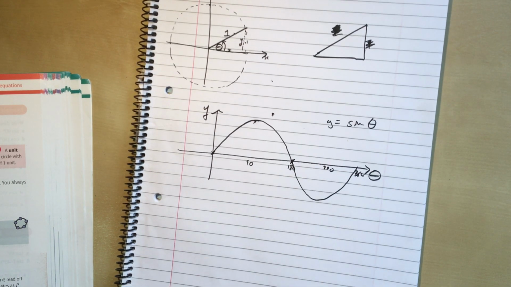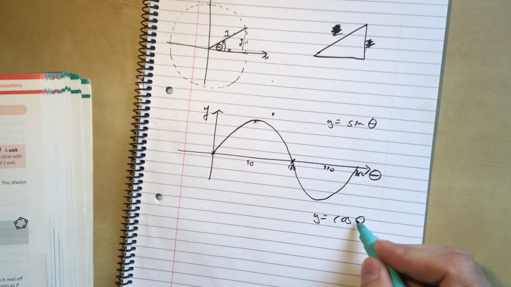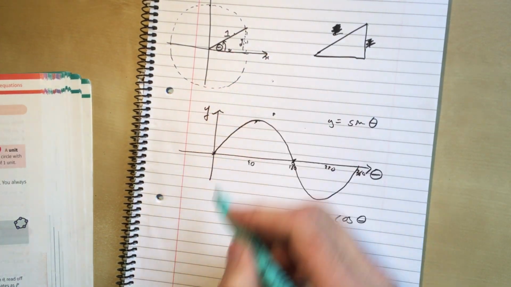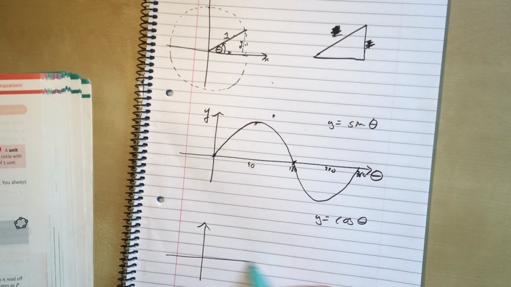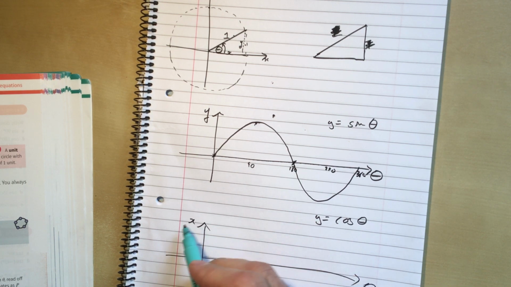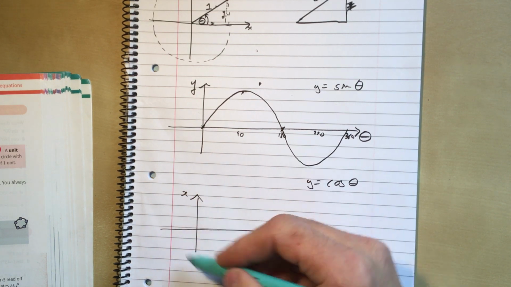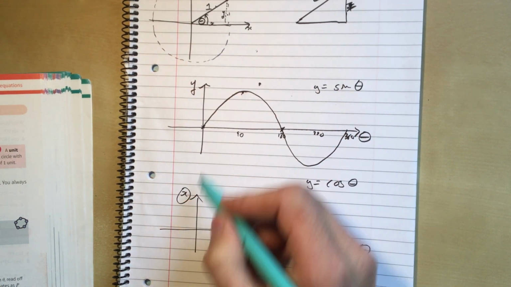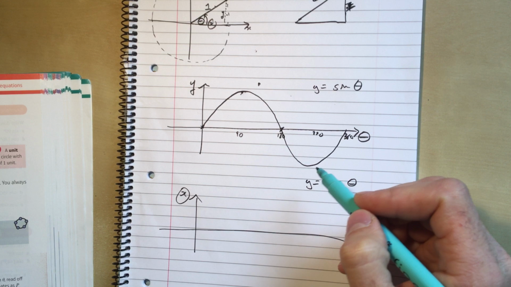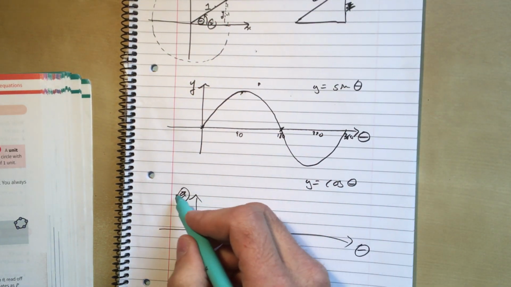So that's sine theta. Cos theta is the same thing, but we're just going to look at the x-axis. So the x-coordinate is going to go on this axis here, and theta is going to go here. I know we normally have y on the vertical axis, but this x here is the same as this x here, and I can relabel it later as y to get y equals cos theta.